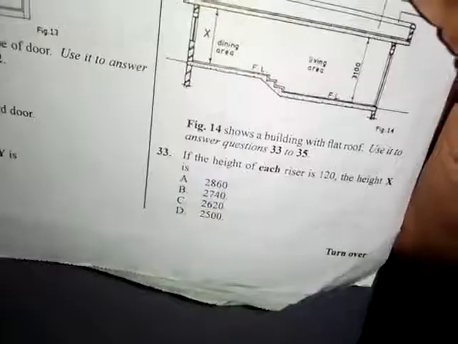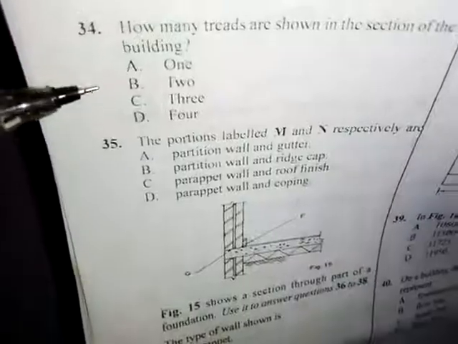here we have: how many threads are shown in the section of the building? So what is the thread? Let's look at what the thread is here. A thread is this distance from this point to this point. From this point to this point is a thread. So in this case, we have 2 threads, as shown there. So option B is the correct answer.